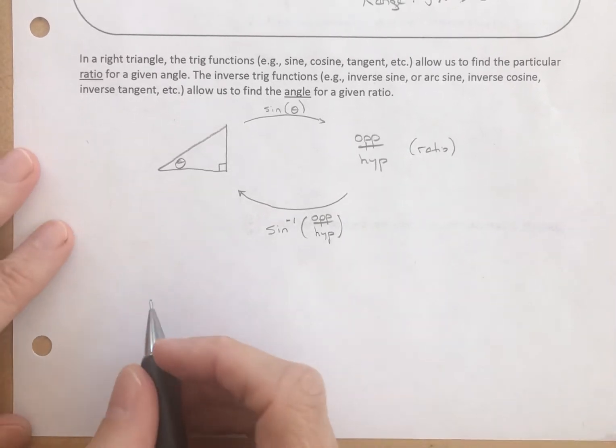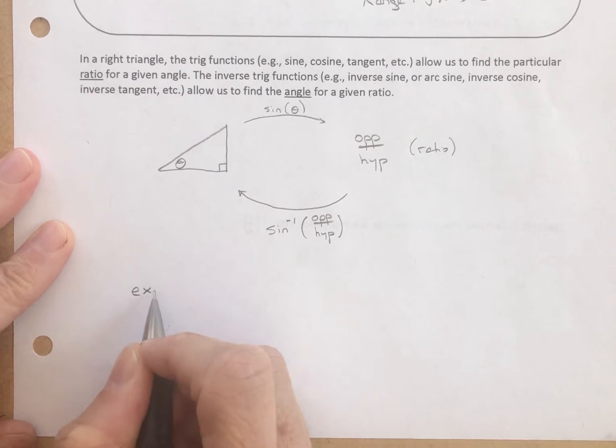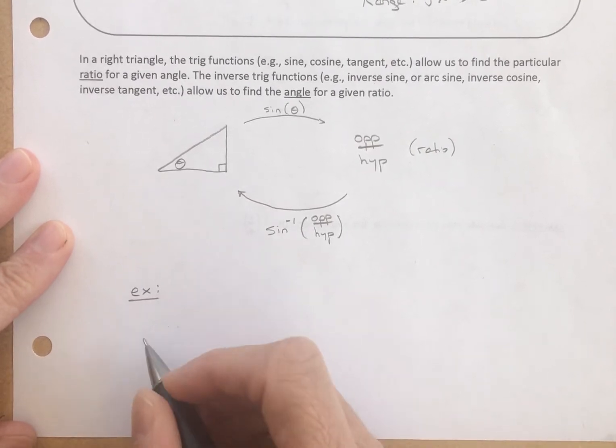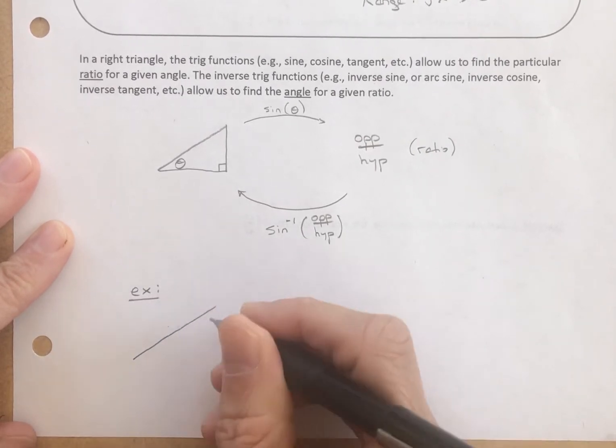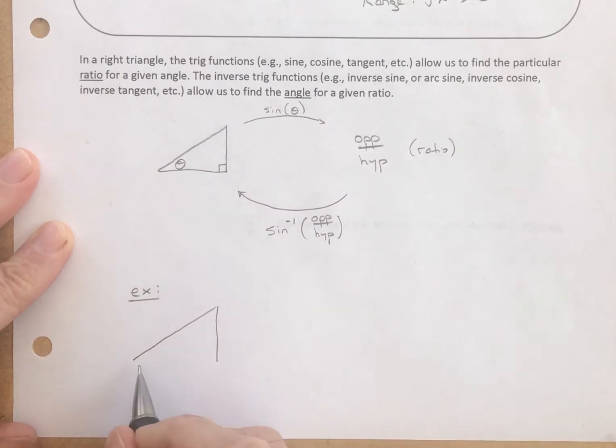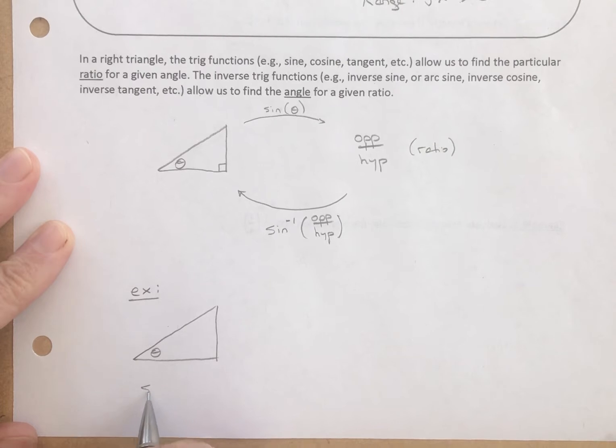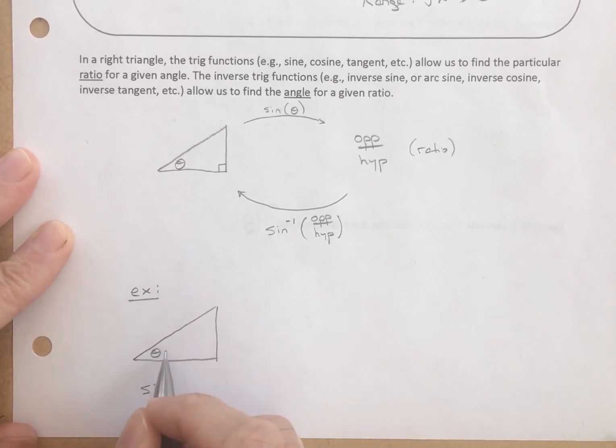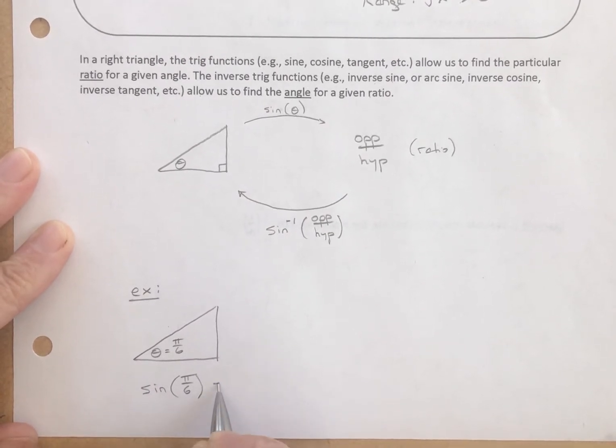Let's take a look at an example. I will draw a right triangle, and I will say this angle is equal to pi over 6. What is the sine of pi over 6?